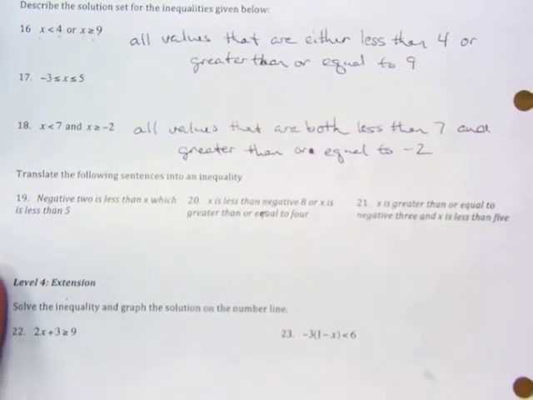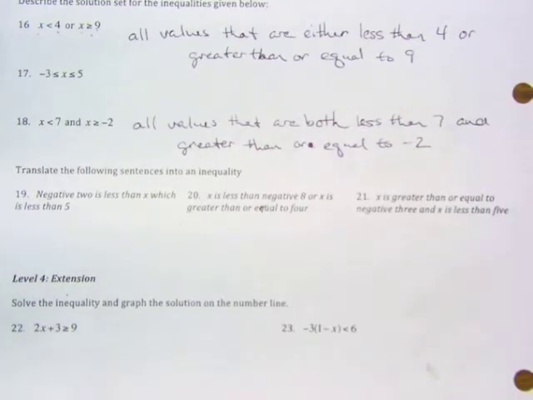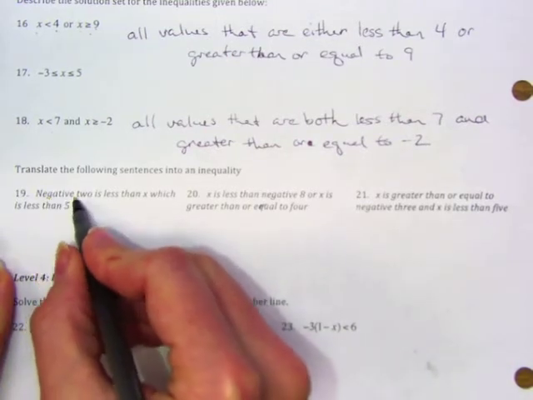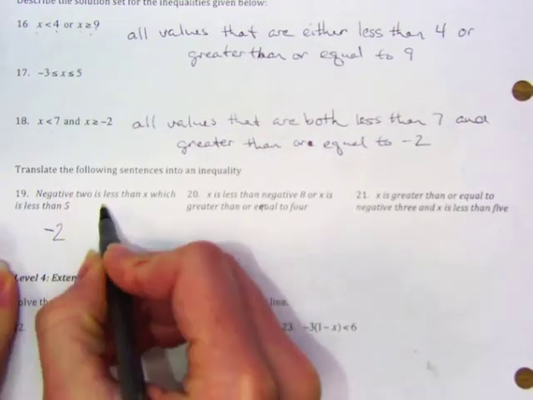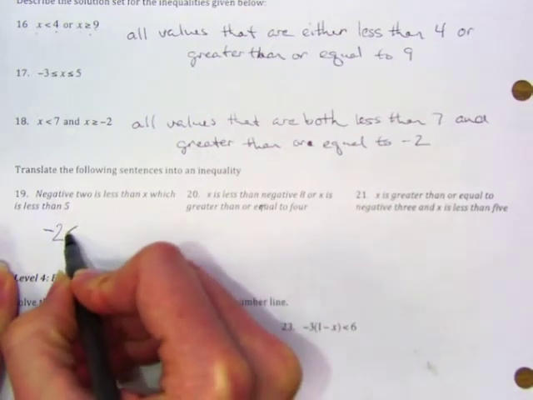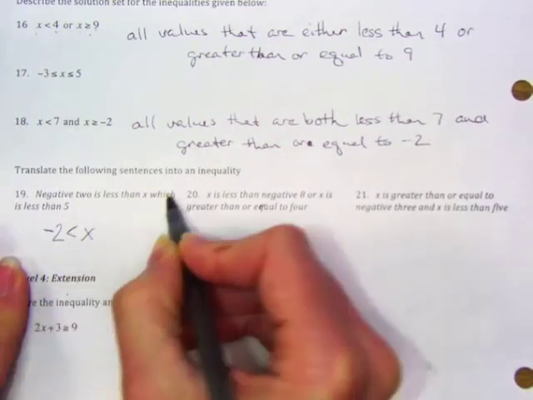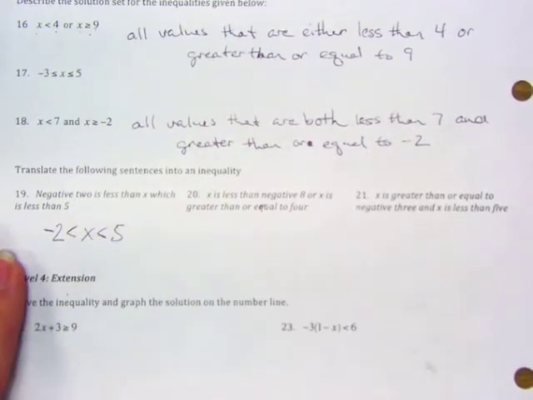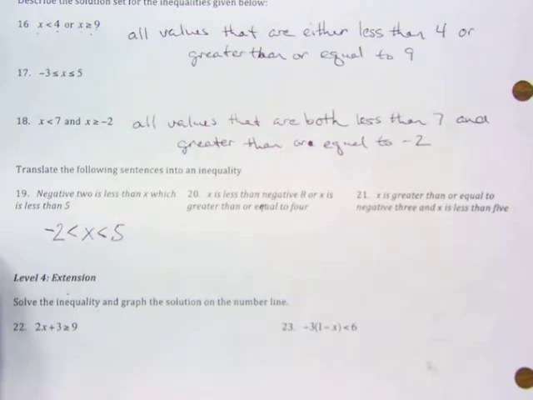Okay? Then here we have statements where we're going to go the other way. Instead of writing it in words, it's already written in words and we need to write it as an inequality. So here we have -2 is less than x, which is less than 5. We're going to write this directly as it's written. -2 is less than, put a less than symbol, x, which is less than, again, write a less than symbol, 5. Okay, we're not looking for anything more complicated than that.